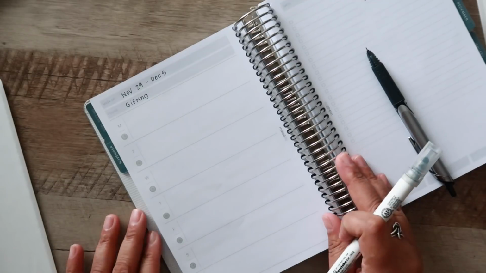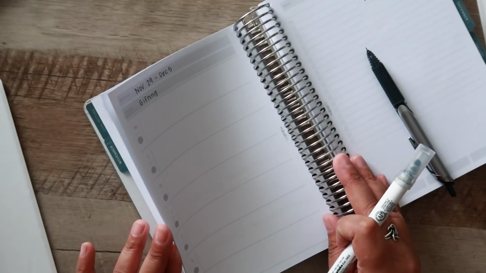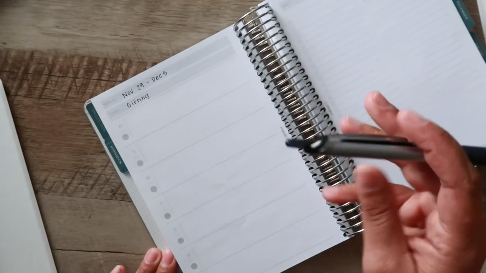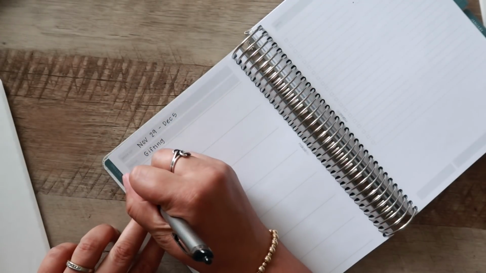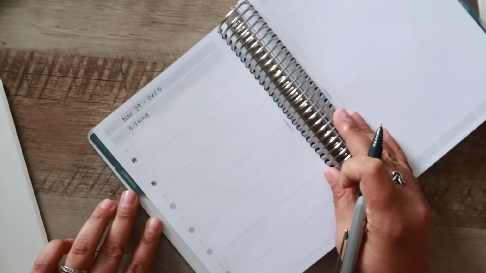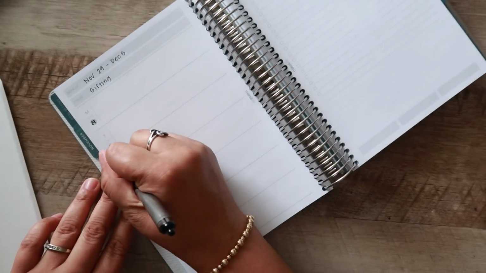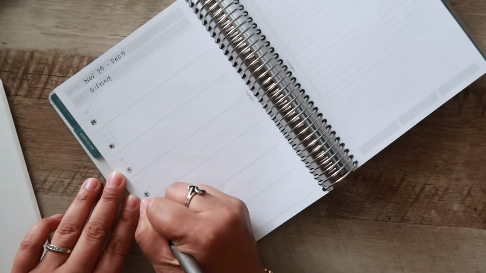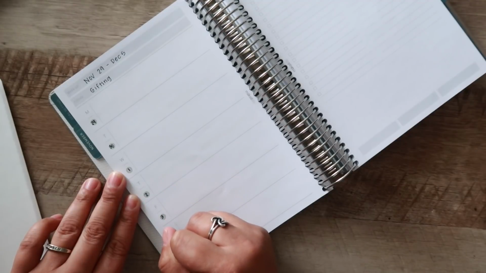It just depends on how hard you press down. So you can see that there. Monday's the 29th, then we have the 30th, and then we jump right into December 1st, 2nd, 3rd, 4th, and 5th.